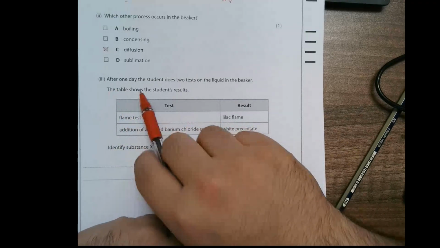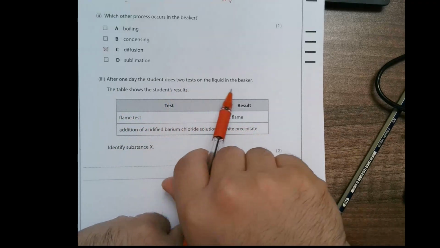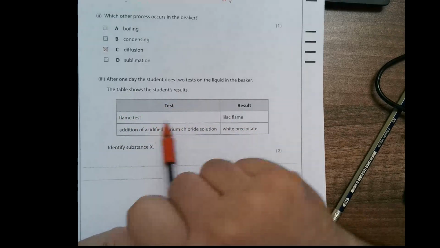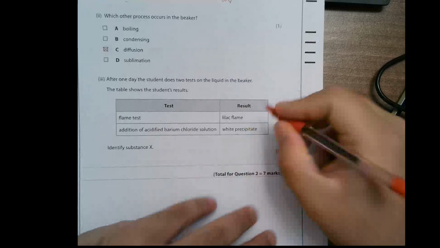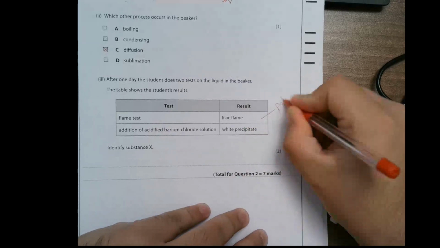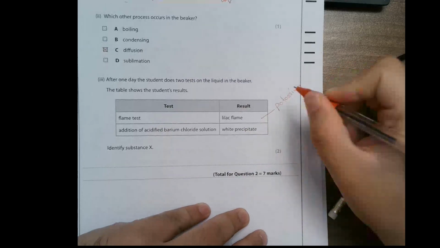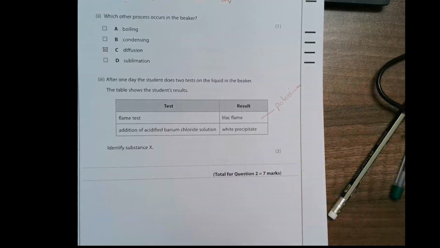Part 3. After 1 day, the student does 2 tests on the liquid in the beaker. The table shows the student's results. So they've done a flame test, a lilac flame, straight away. That should tell you it's got something to do with potassium, right? Because you remember, potassium is associated with lilac flames. And then the next one, it says acidified barium chloride solution.